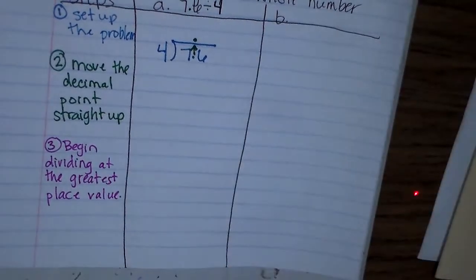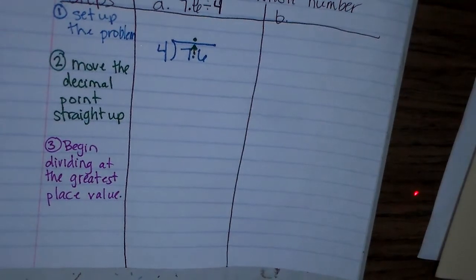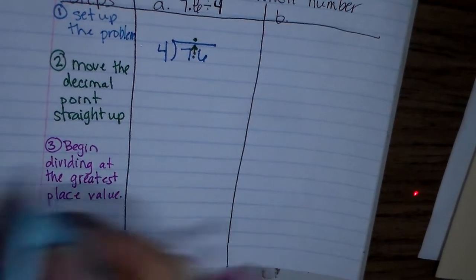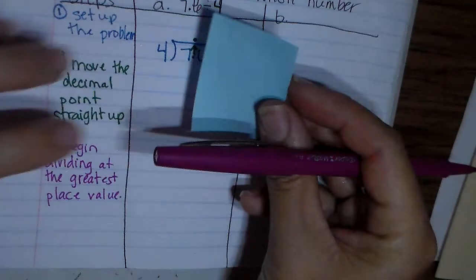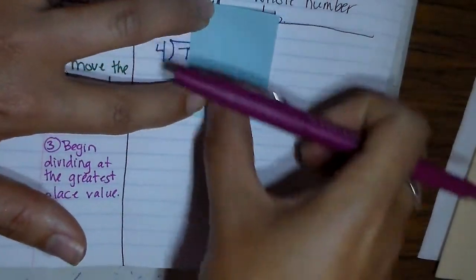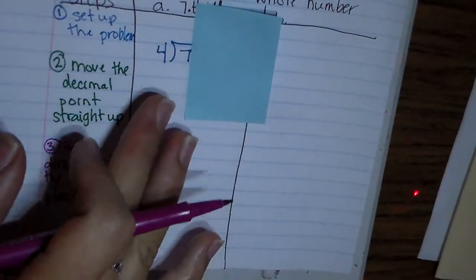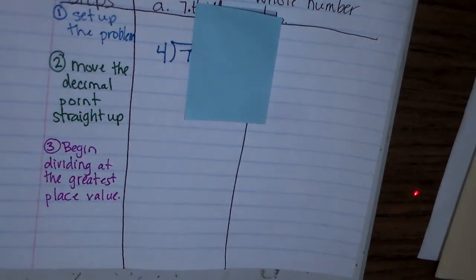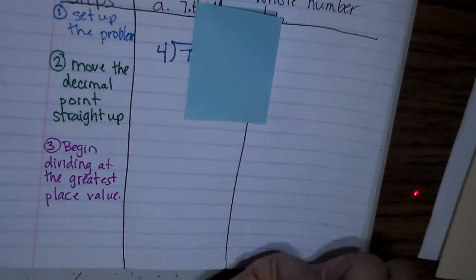Okay, so we never just start dividing exactly. And now that we've moved our decimal point, we can ignore it for now. So we can look at this number as a 76, even though it's really 7 6/10. But we begin dividing at our greatest place value. So I'm going to cover that part of my problem and just focus on 7 divided by 4. 7 divided by 4 is 1.